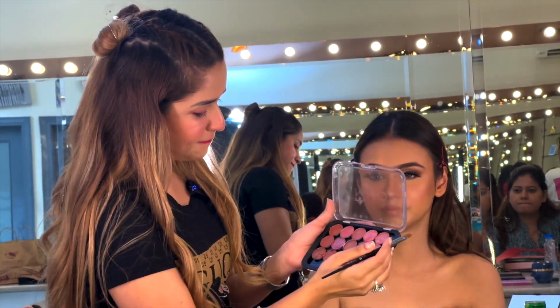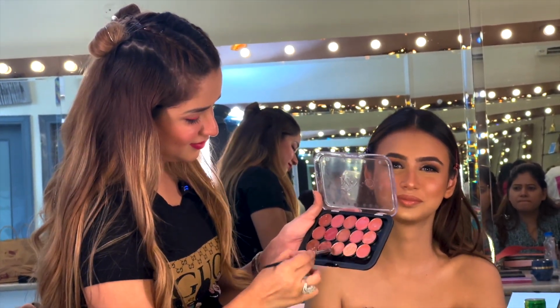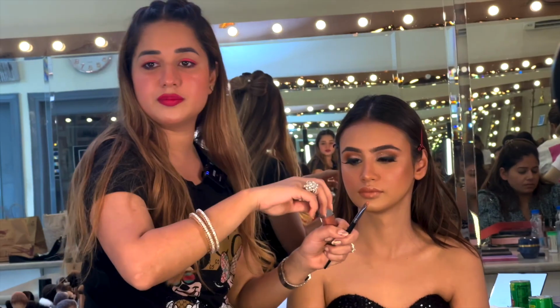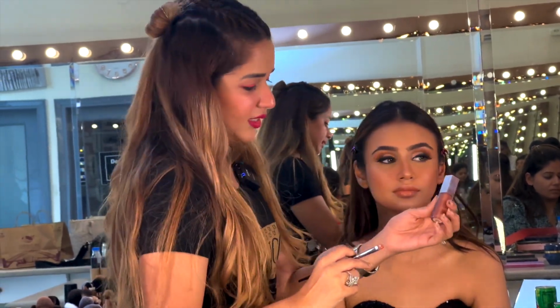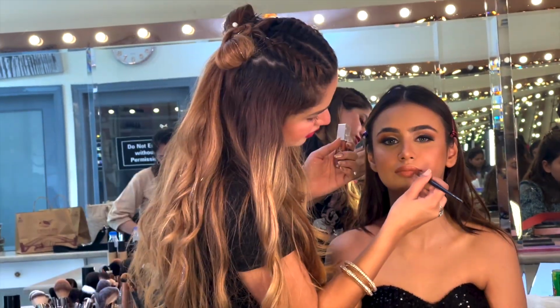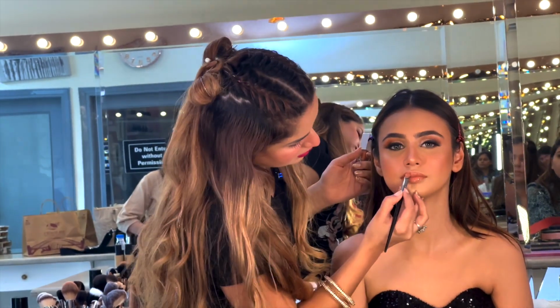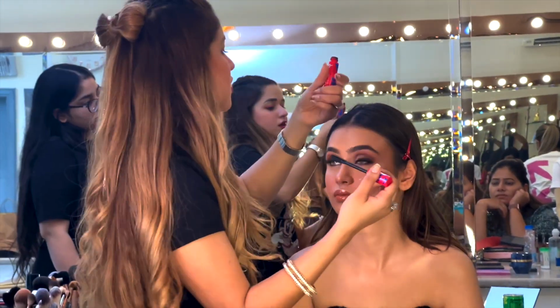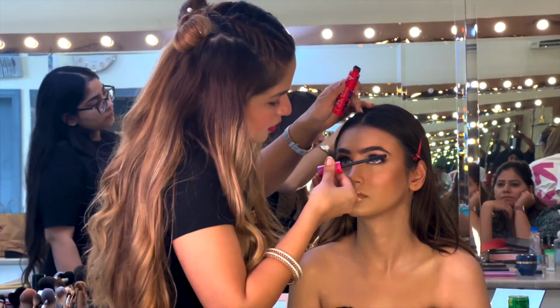Basically, we can't buy it from anywhere now. I will definitely ask the name of how it is made. On the brush, Fenty Beauty Heat Glow. I am using Forever 52 mascara. This is Forever 52 XL.